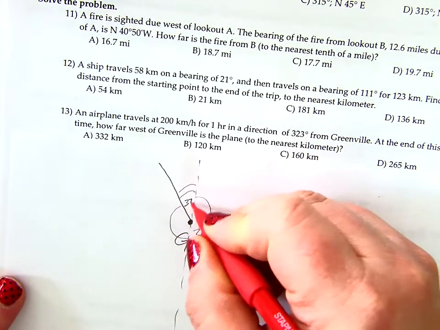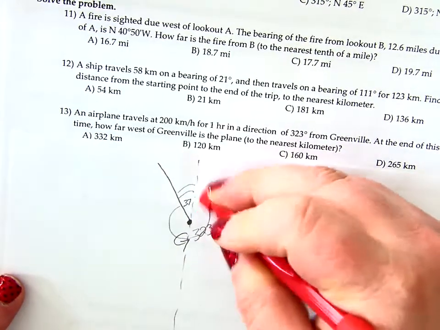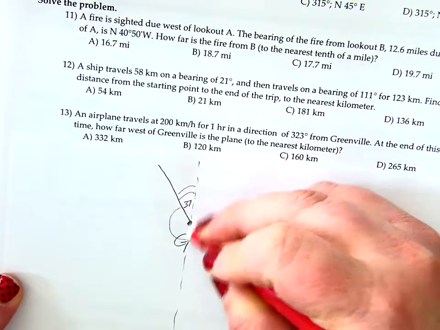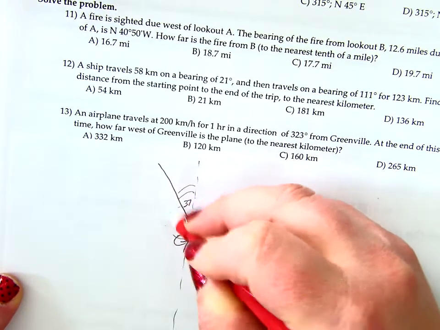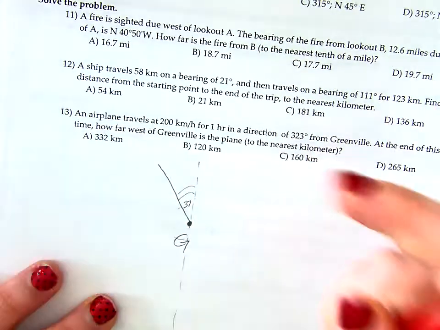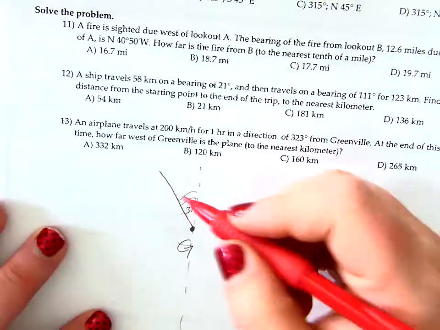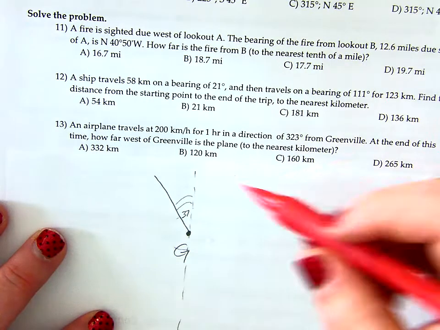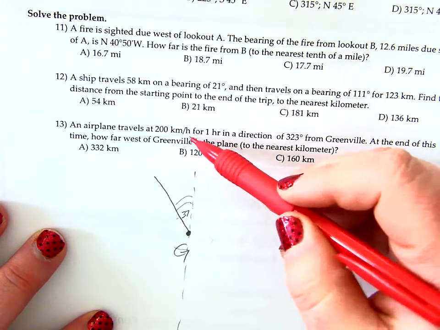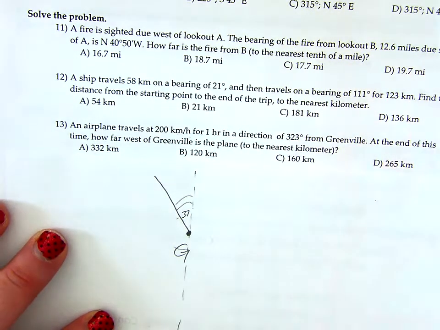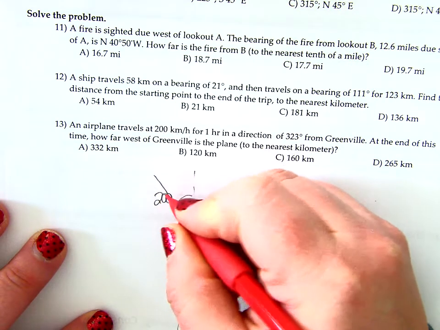Exactly. So I'm going to erase this because it's going to make things look messy. All right, so my plane flew that way, and we already determined 200 kilometers per hour times 1 hour is just 200, right? So the length of this is 200.